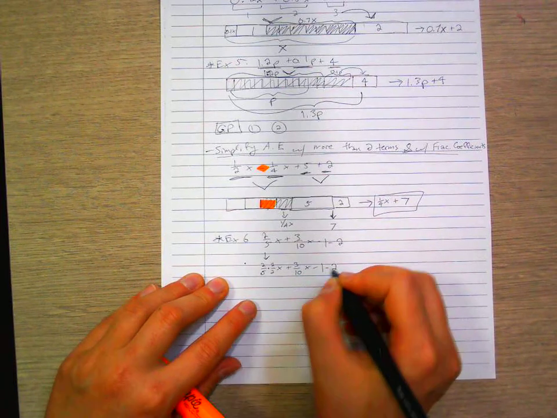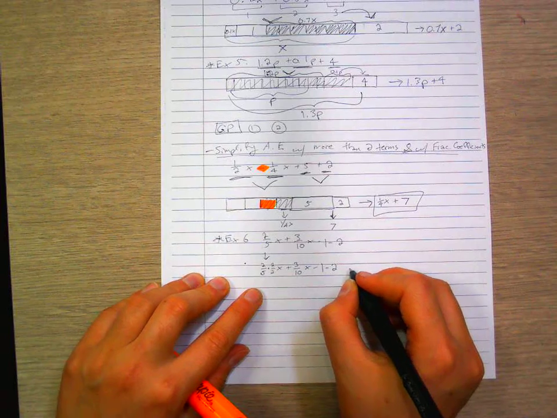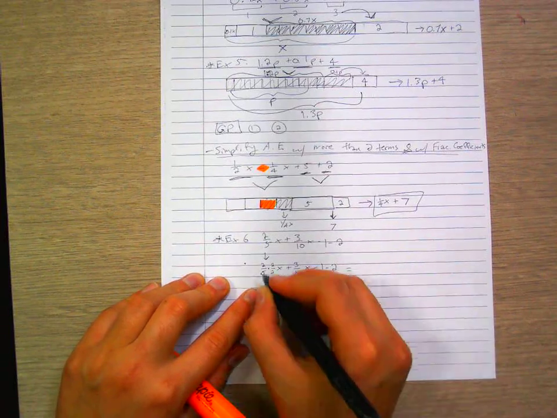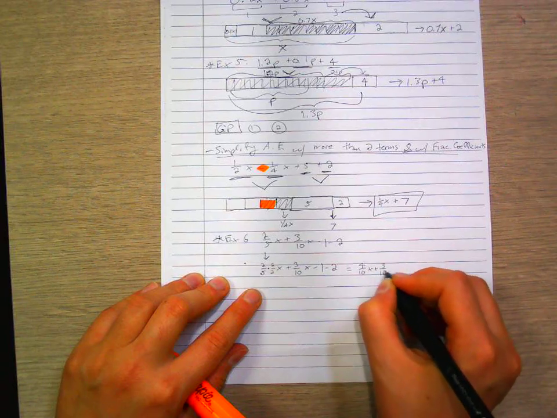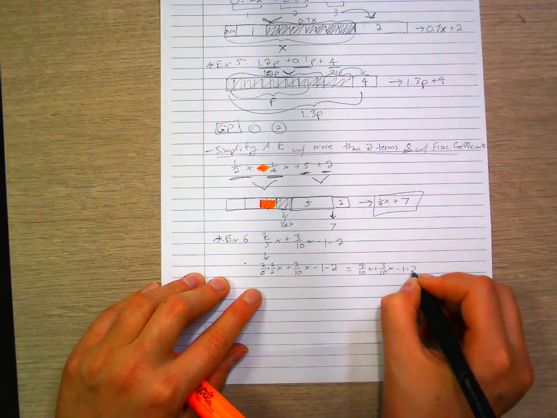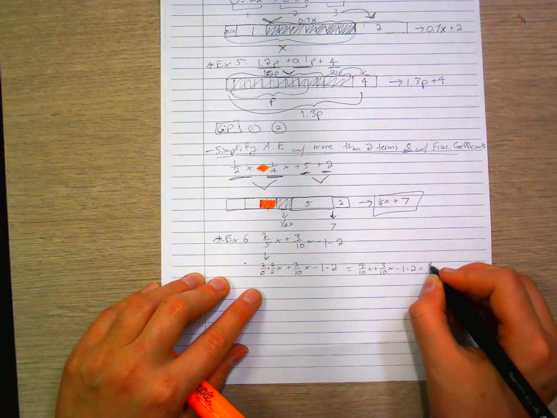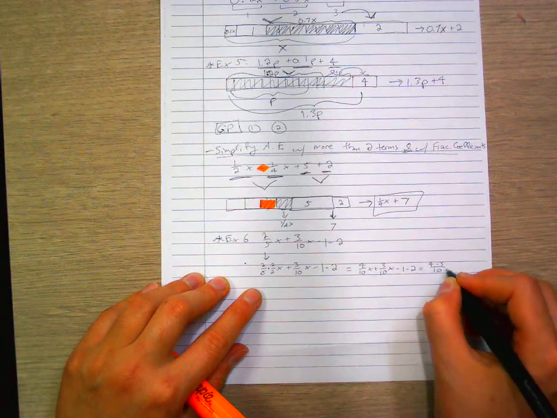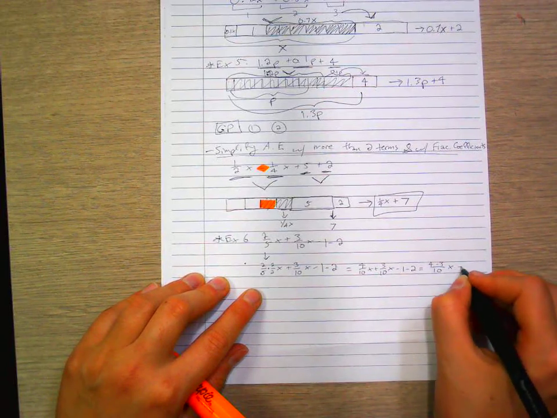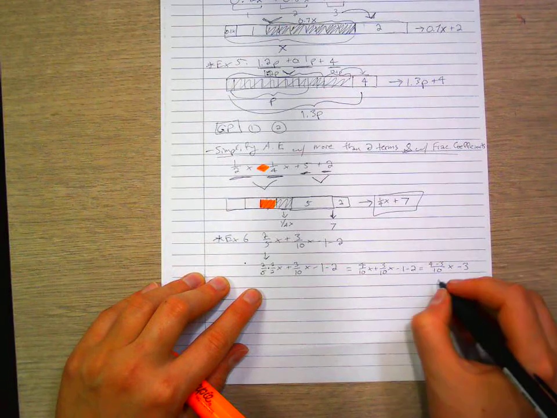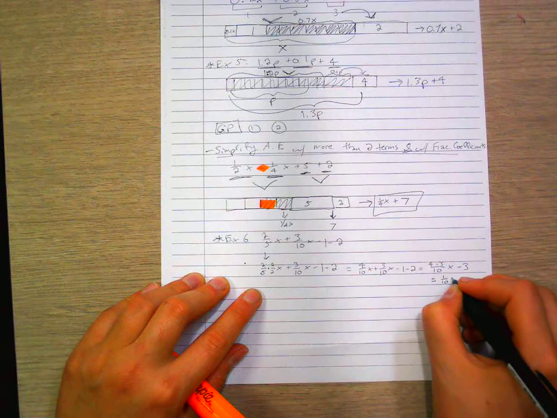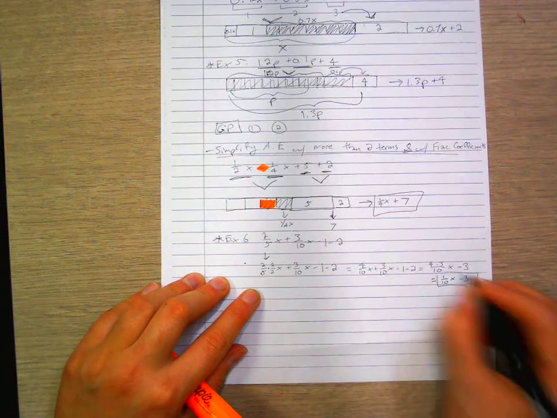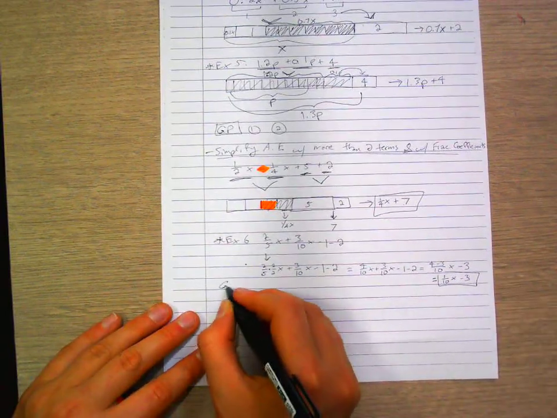This is equal to 4 over 10 x plus 3 over 10 x minus 1 minus 2, which is equal to 4 plus 3 over 10 x minus 3, which is equal to 7 over 10 x minus 3. Try this guided practice 3, 4, 5.